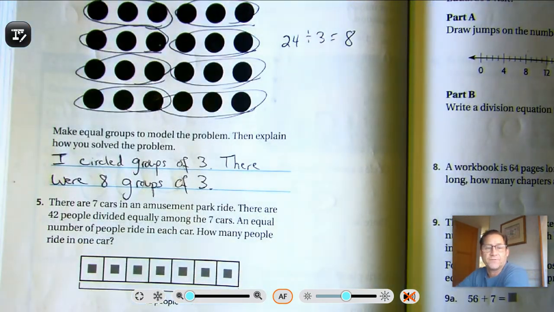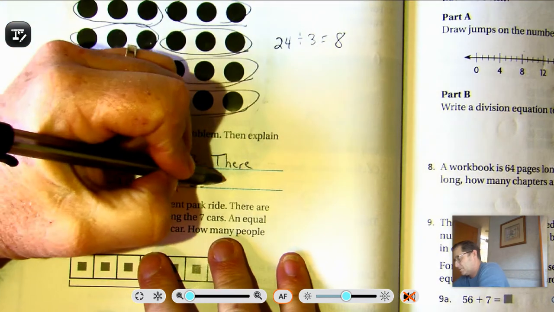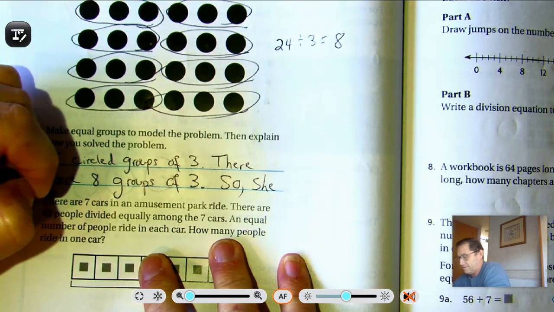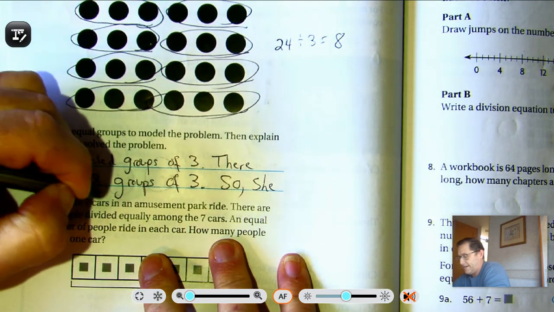There were 8 groups of 3. So he walked around the track 8 times.